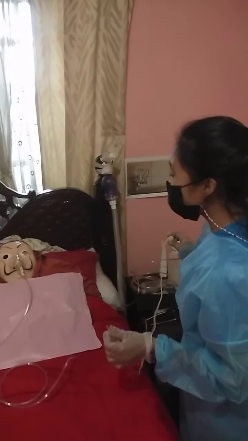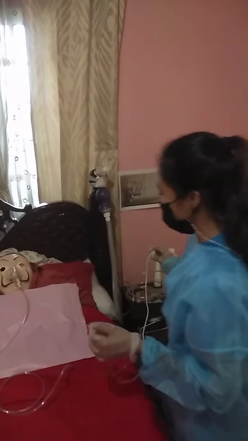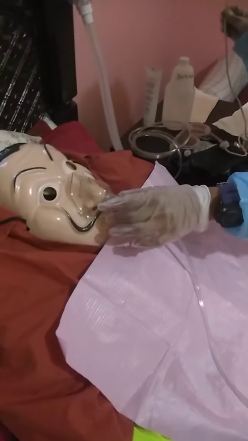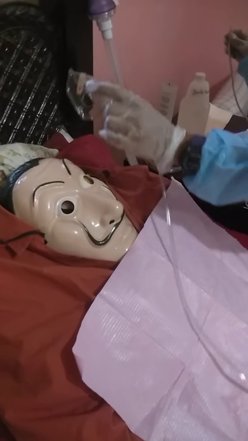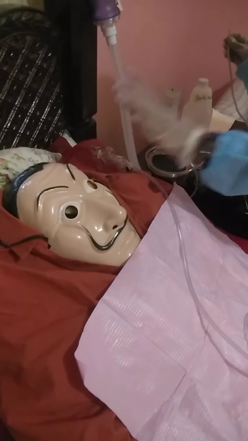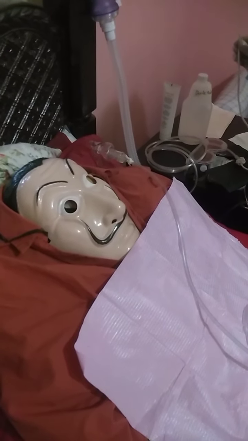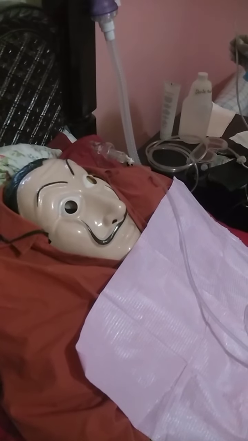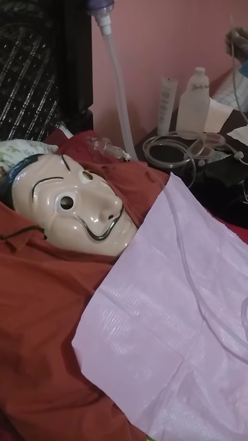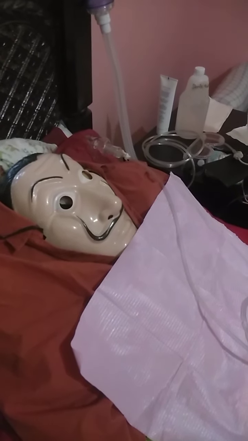Okay, ma'am, I'm going to suction your nose into your lungs to get all secretions. Use your non-dominant hand to remove the oxygen delivery device as the patient inhales deeply. Use your dominant thumb and forefinger to insert the catheter gently but quickly into one of the nares as she inhales.